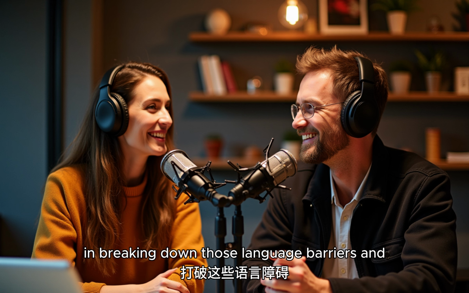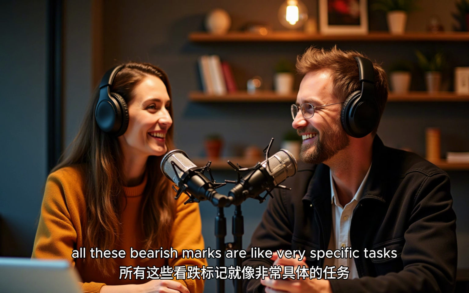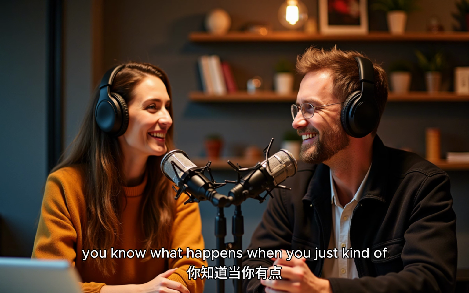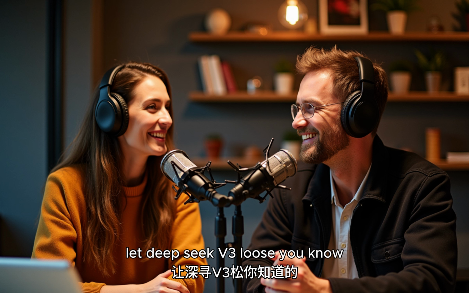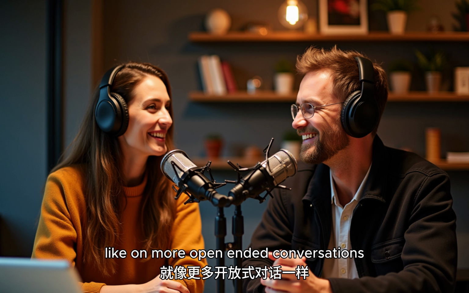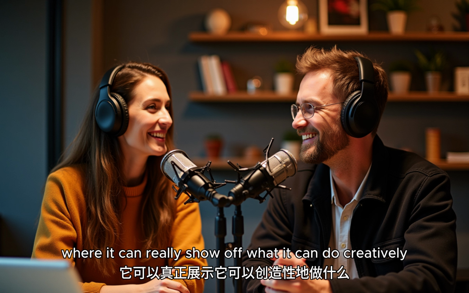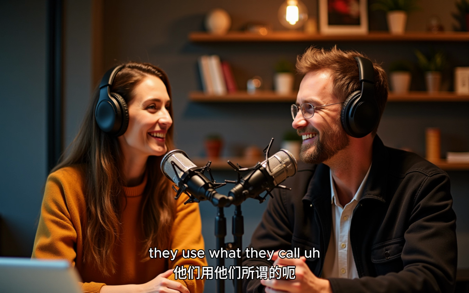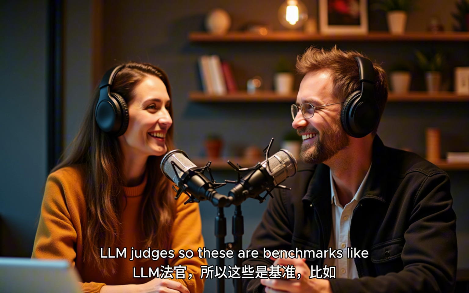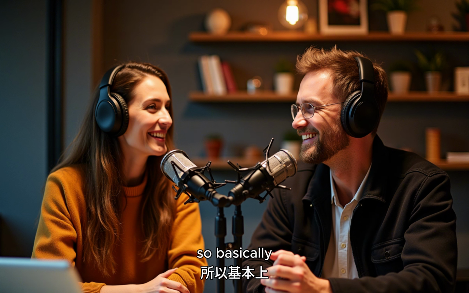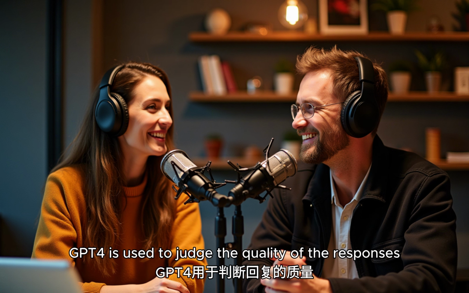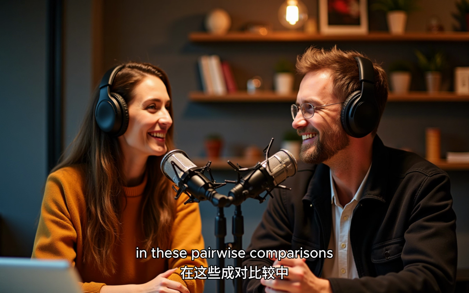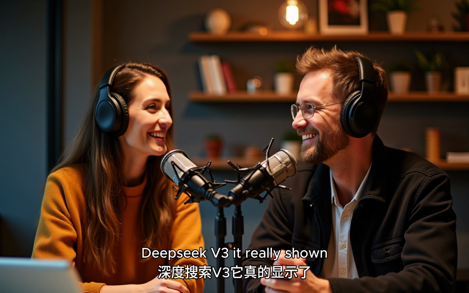Okay, but so far, all these benchmarks are very specific tasks. What happens when you just let DeepSeek V3 loose on more open-ended conversations where it can really show off what it can do creatively? Well, for that, they use what they call LLM judges. So these are benchmarks like AlpacaEval 2.0 and Arena-Hard. Basically, GPT-4 is used to judge the quality of the responses in these pairwise comparisons. And let me tell you, DeepSeek V3 really shone.